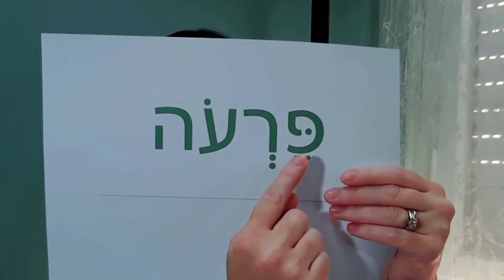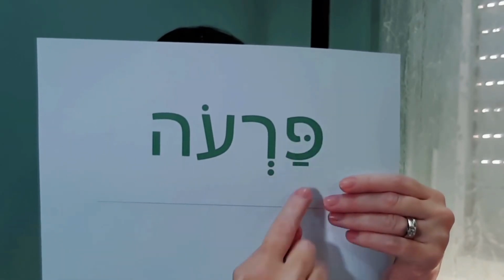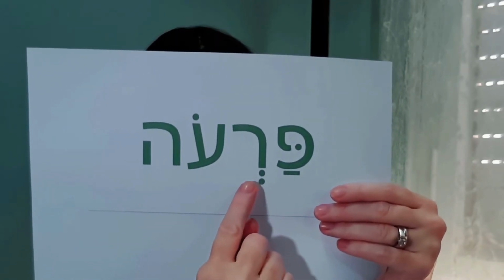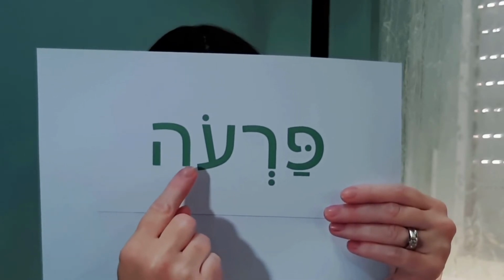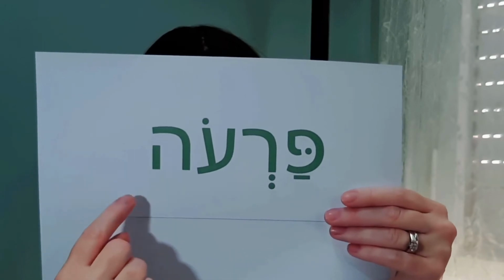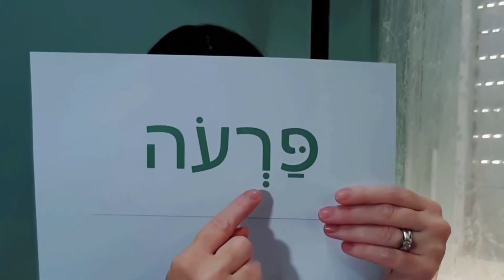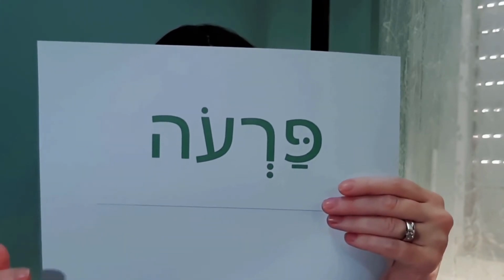We've got our pe, looks like a face with a pimple. And our pa. Our resh looks like a rainbow. And our placeholder vowel, par. Our silent letter ayin with an o vowel. And a hey at the end. Makes a sound of an H, house with a hole. Par-o. Par-o is the Hebrew way of saying Pharaoh.